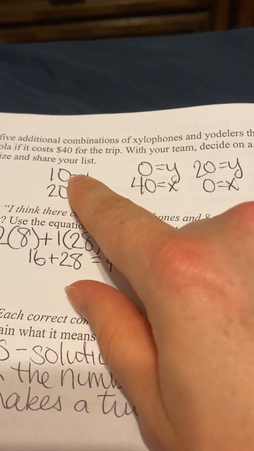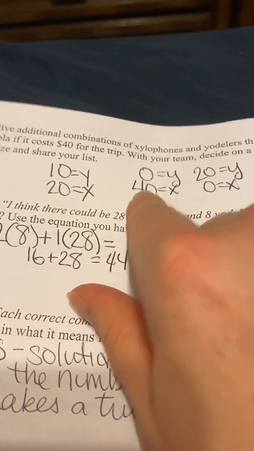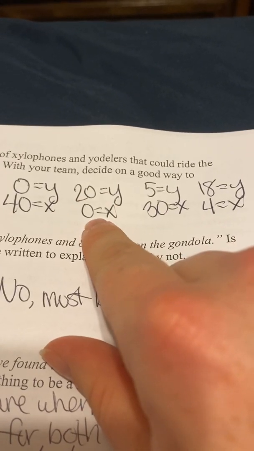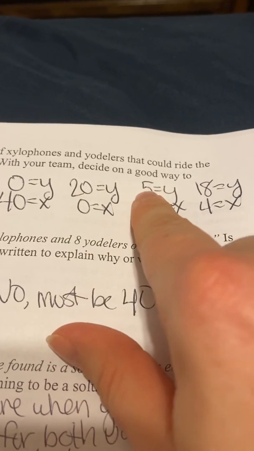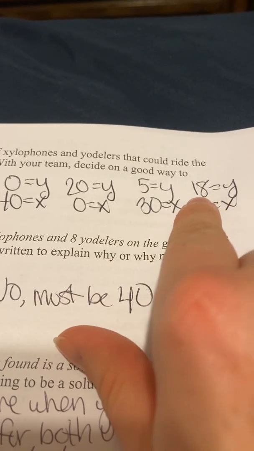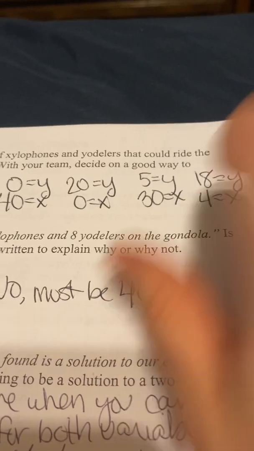So 2 times 10 is 20, plus 20 is 40. 2 times 0 is 0, plus 40 is 40. 2 times 20 is 40, plus 0 is 40. 2 times 5 is 10, so 10 plus 30 is 40. 2 times 18 is 36, plus 4 is 40.